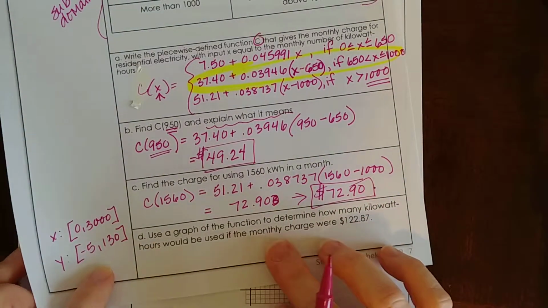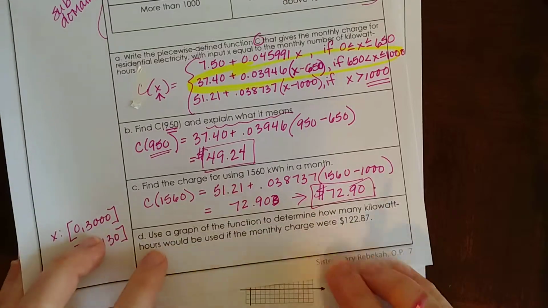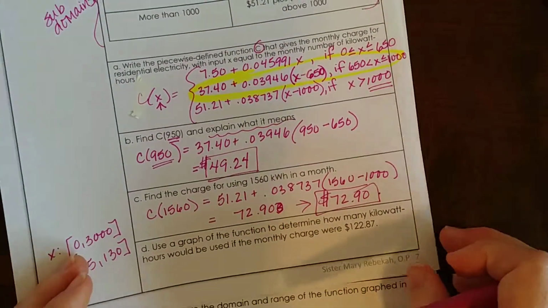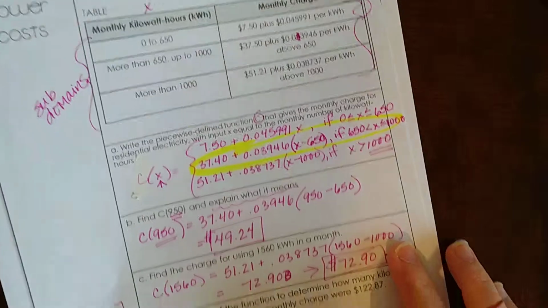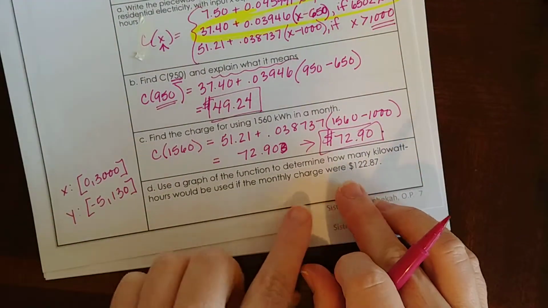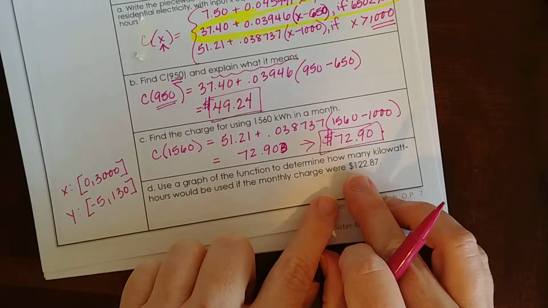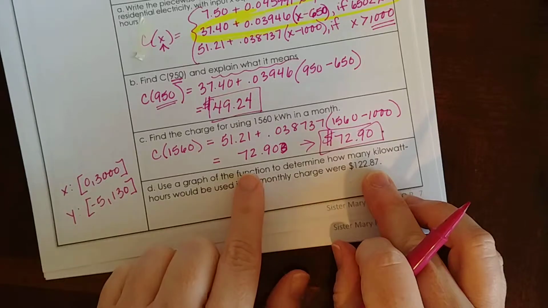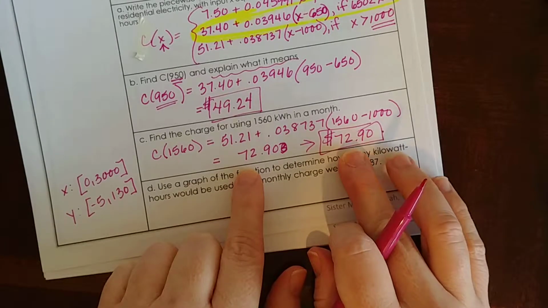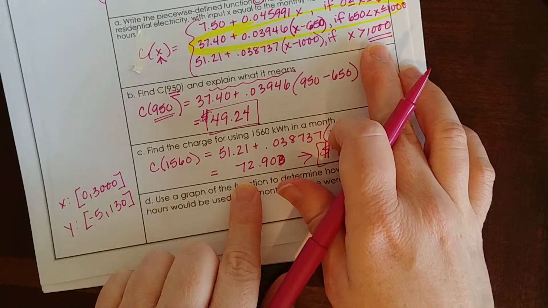Now, we're going to use a graph of this function to determine how many kilowatt hours would be used if the monthly charge were $122.87. We see that from the previous one, it's going to be greater than 1,000.